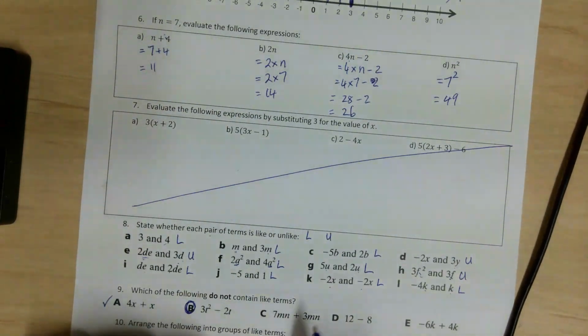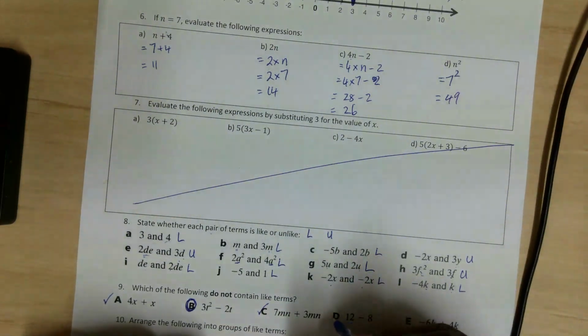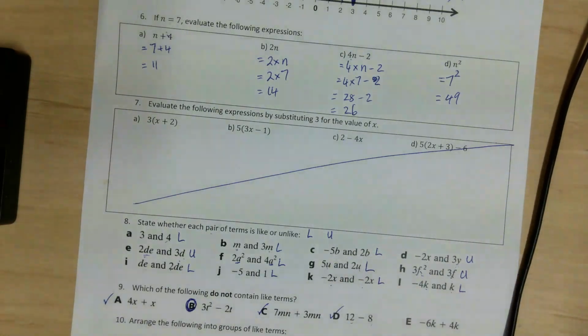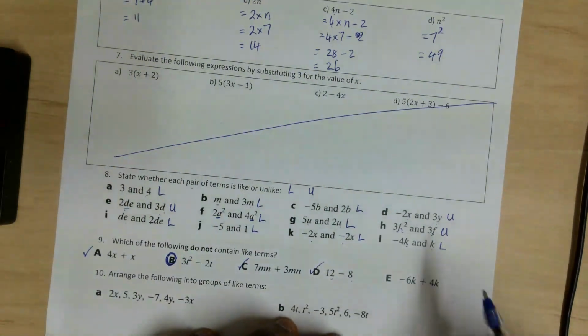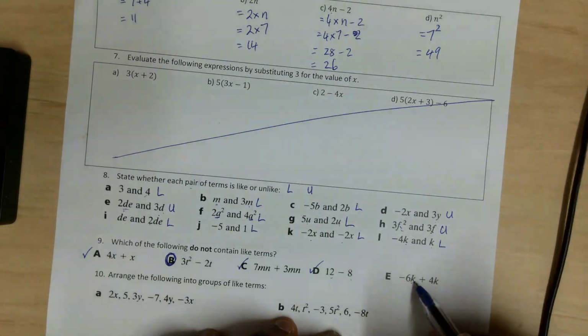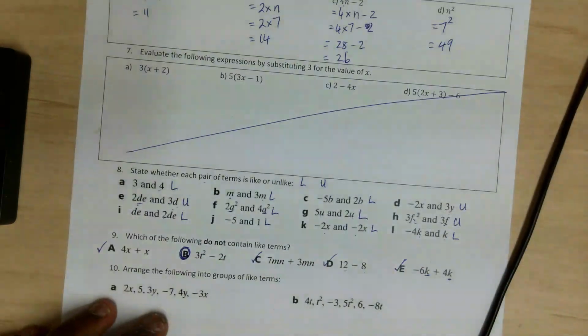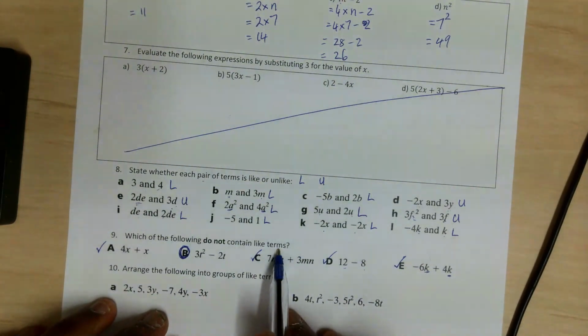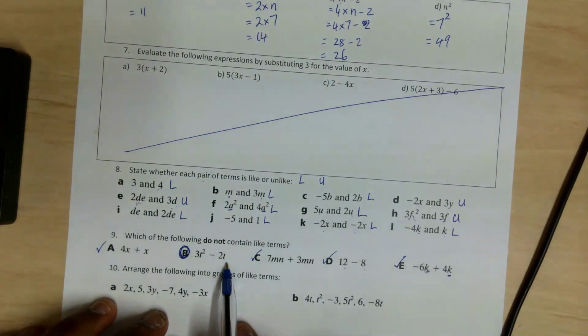I've got mn and mn, so they're like terms. 12 and 8, they're constants, numbers by themselves, so they're like terms. Negative 6k and 4k, again, same variable, so they're like terms. So the only one which does not contain like terms is b, 3t and t are not like terms.